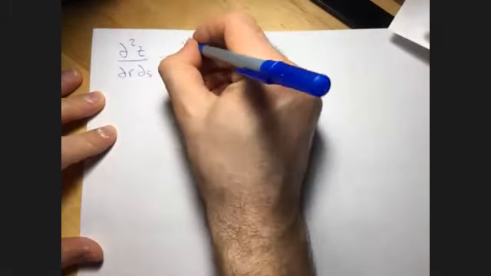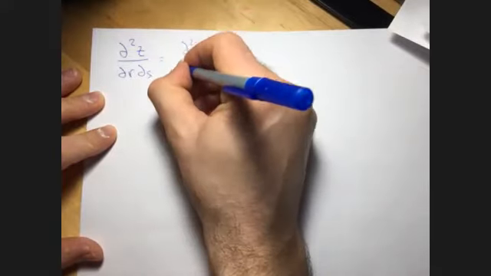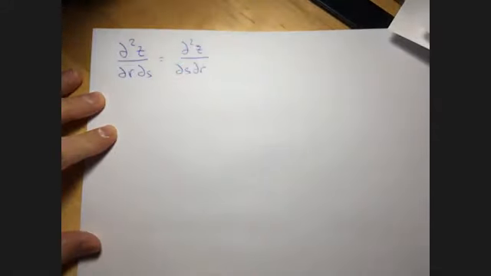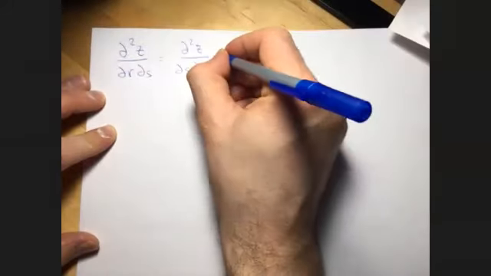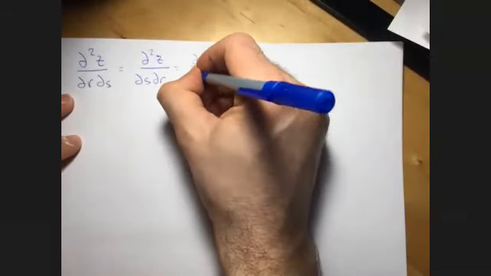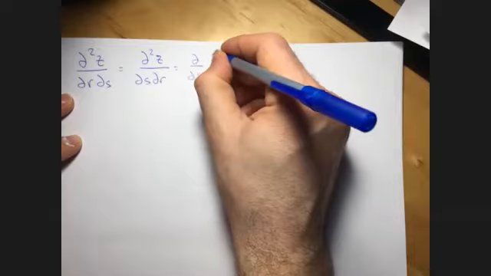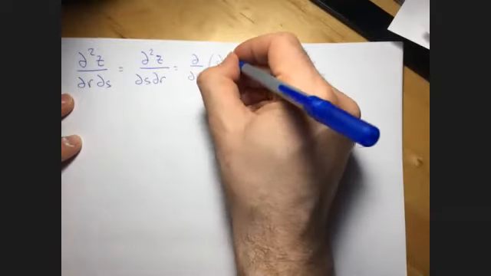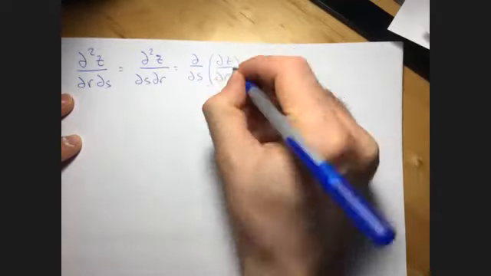So we're going to use Clairaut's theorem, that this is equal to partial s partial r, which means I have to find the partial derivative with respect to s of partial z partial r.